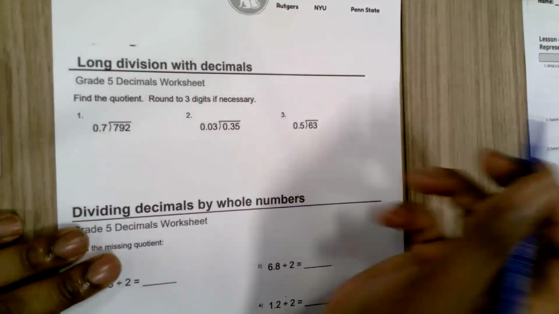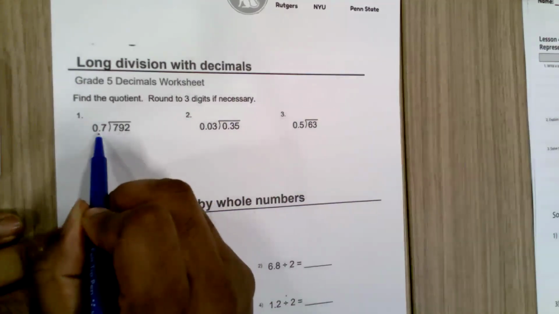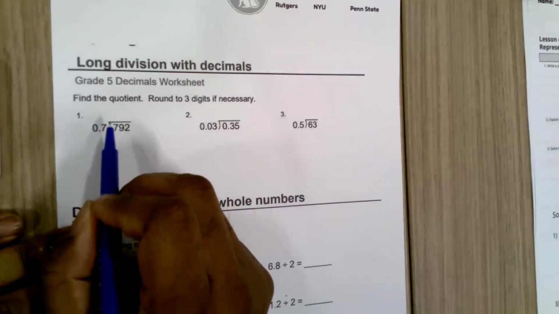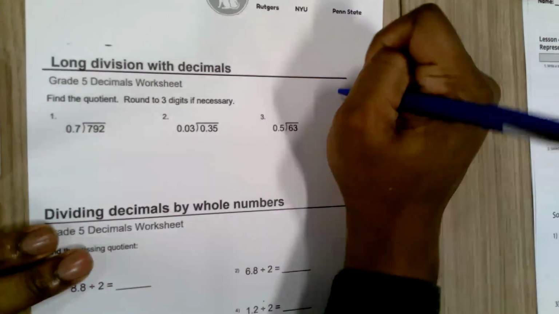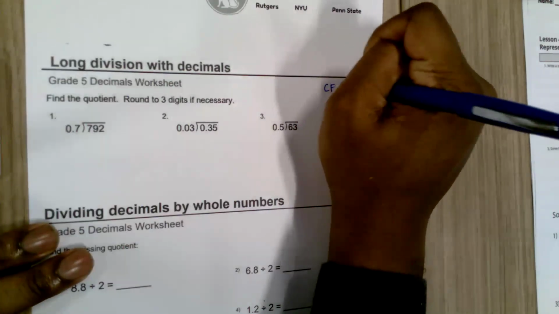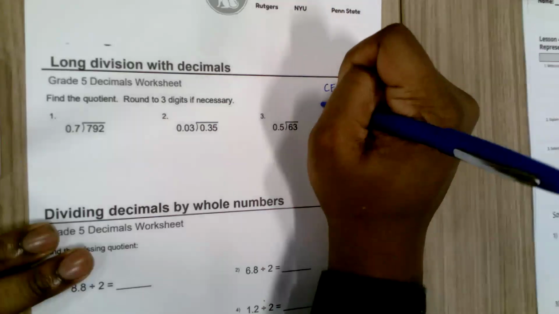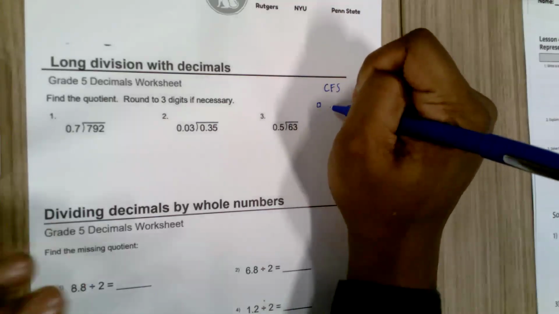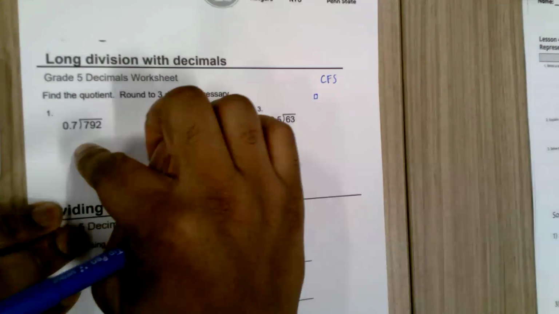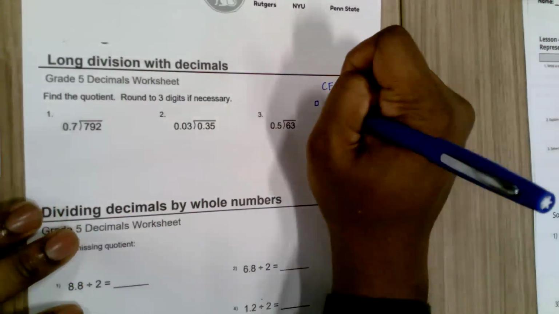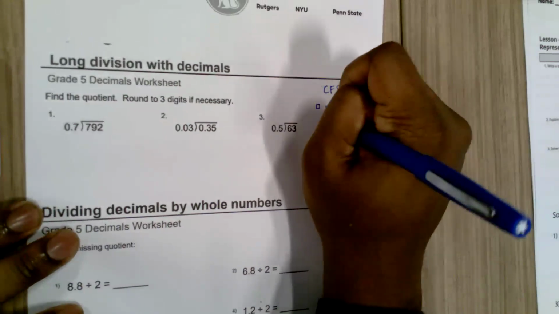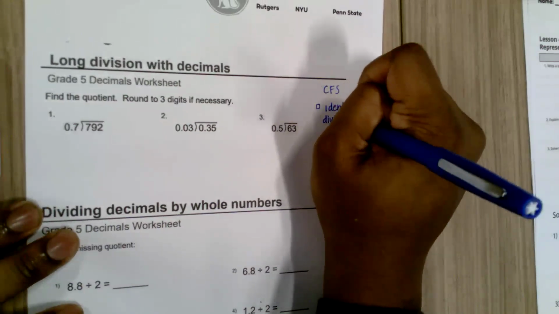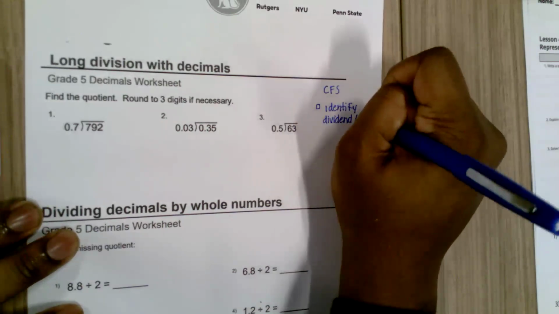Today's homework is going to be a little review of things that we've done and some things that we're doing currently. When we're dividing whole numbers by decimals, the first thing you want to understand is to identify your dividend and your divisor. As I go through these steps, I'm also going to be working so that you can understand what to do.